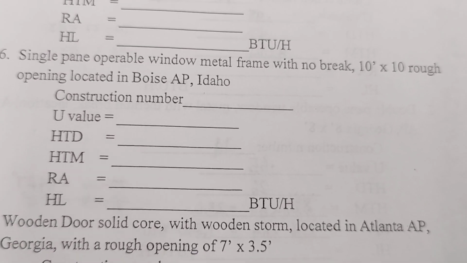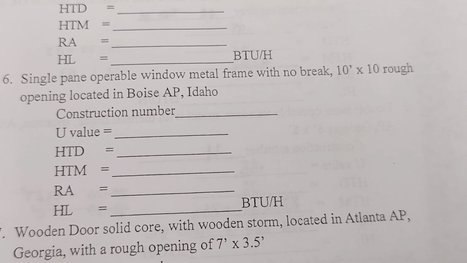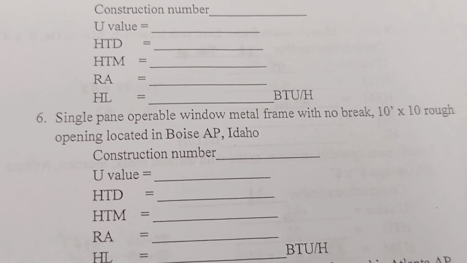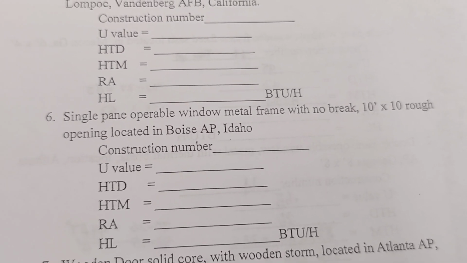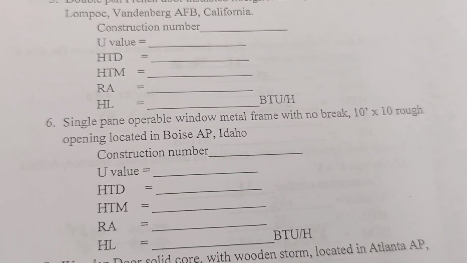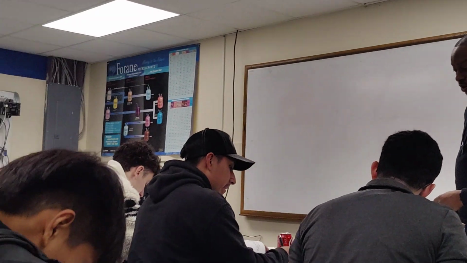Somebody read number 6 to me. What's the question? Single pane operable window, metal frame with no break, 10 by 10 rough opening located in Boise. So it gave you all the information you need. Start from the beginning. First thing is the construction number. Remember, chart 4A is where you find your construction number.